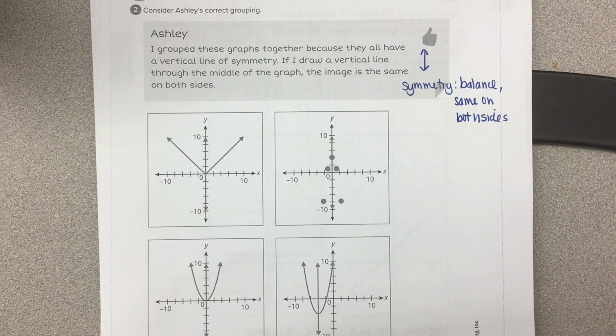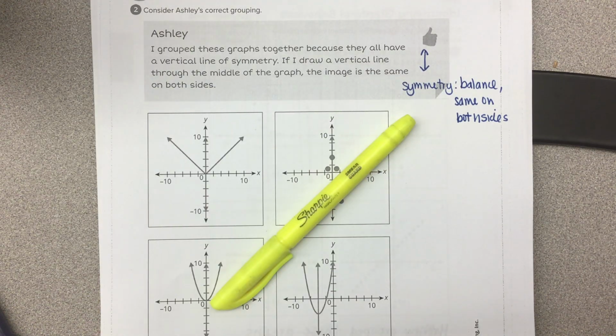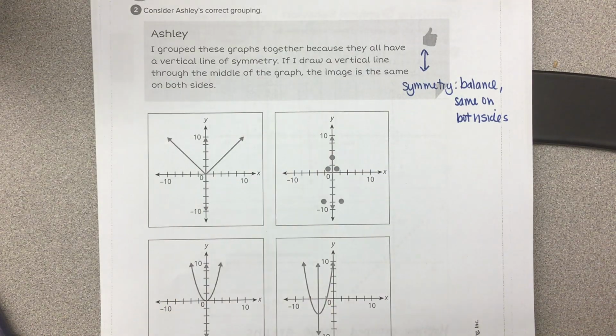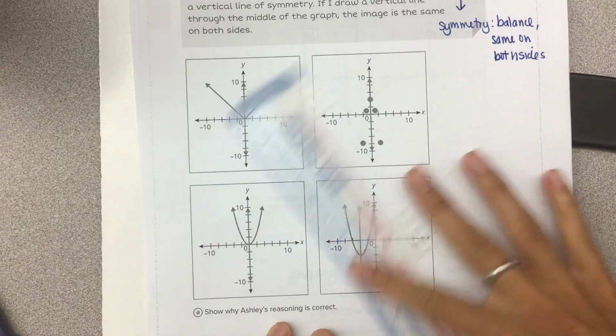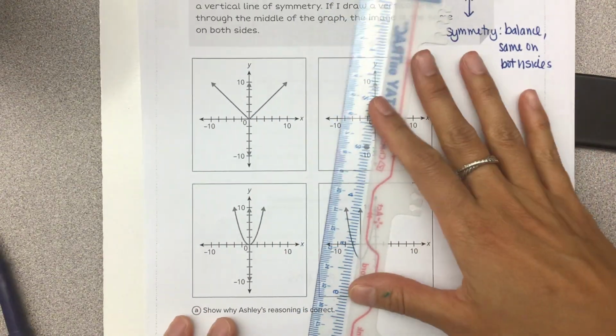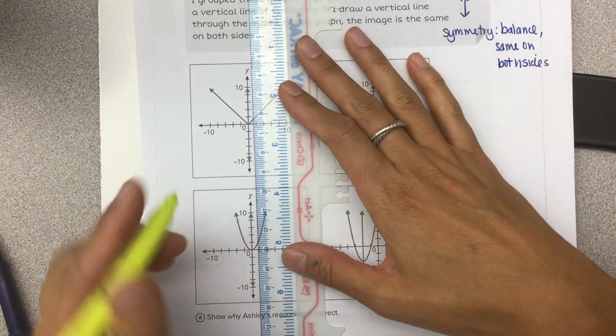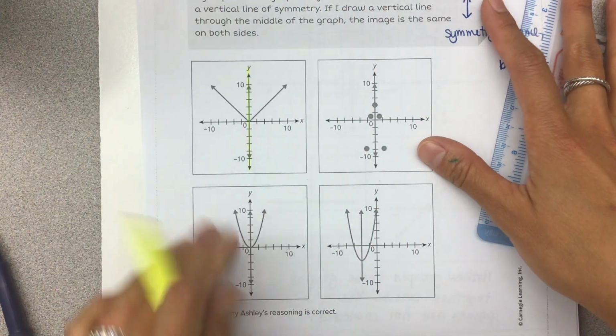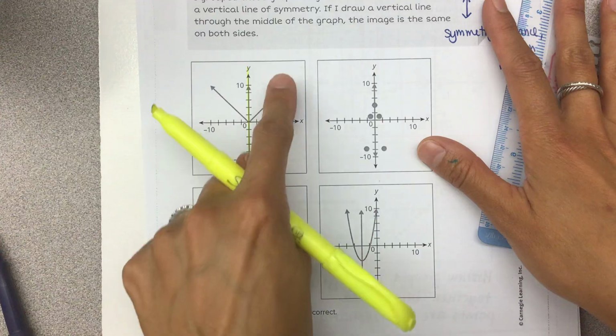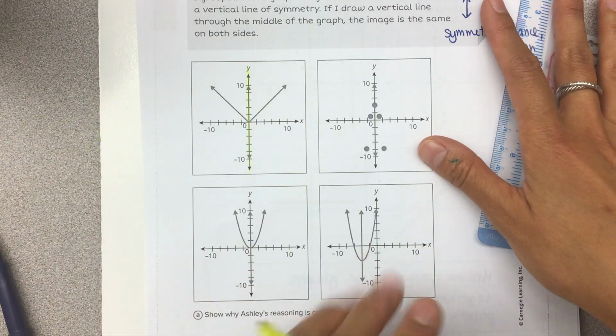So for this first graph, I'm actually going to pull out a highlighter or a colored pen. We're going to highlight where the vertical symmetry is. So we're going to show where there's vertical symmetry. We're going to show why her reasoning is correct. So for this first one, I'm going to highlight the y-axis. Right? So if I folded along the y-axis, this graph would match up.